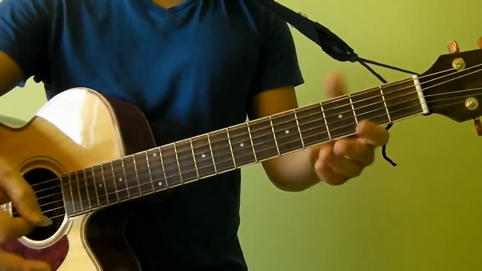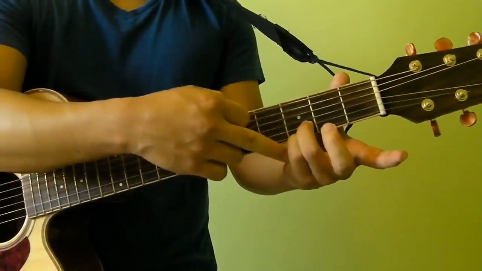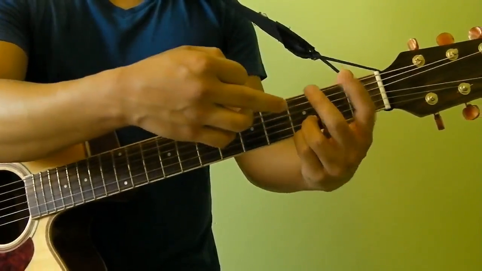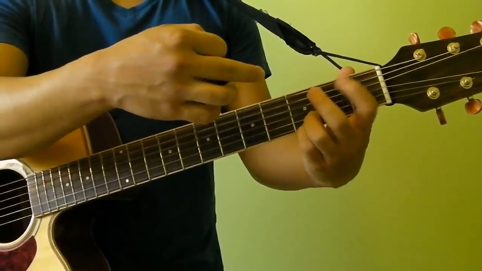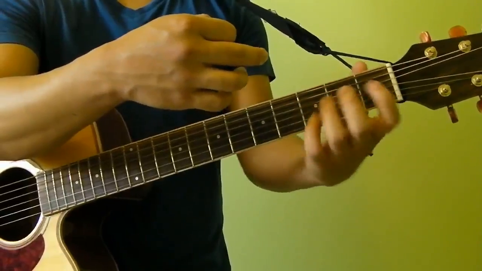Okay, and the reason for that is because in order to play all these chords, your little finger and your ring finger stay planted on the fretboard all the time, so it's much easier for you to change between chords without having to shift your entire hand.